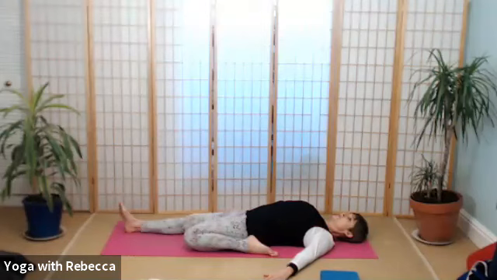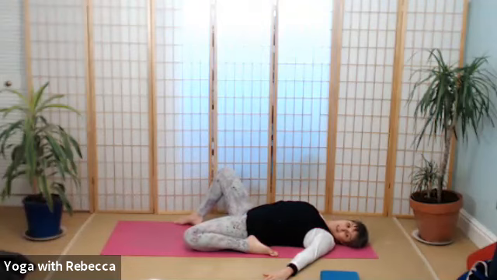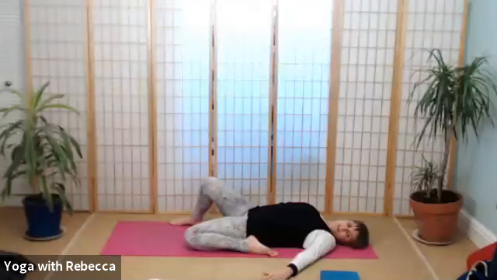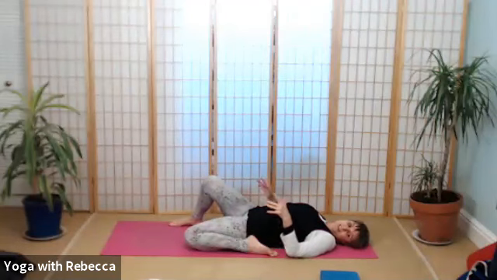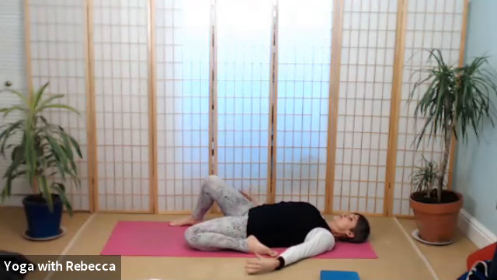If you want to, you bend up your right knee and take your foot to the outside of the mat and allow the knee to drop into the center. It just accentuates the internal rotation on each side. And as I said before, some of you will love it and some of you won't want to do this.